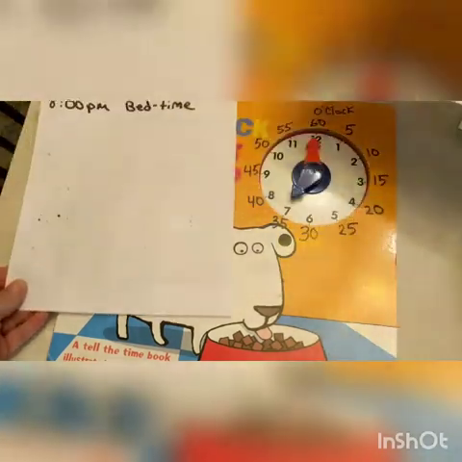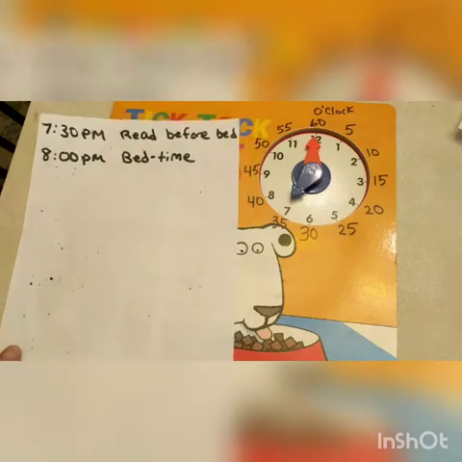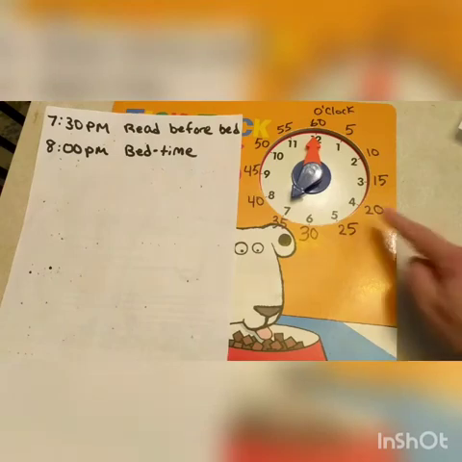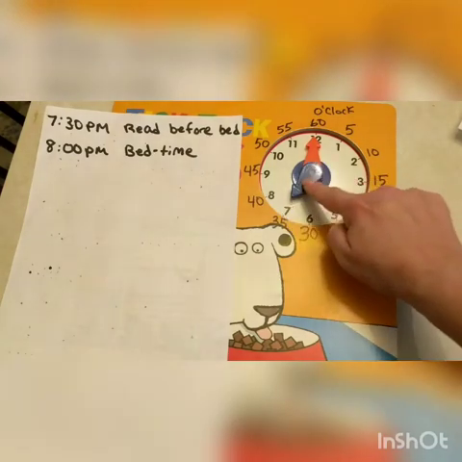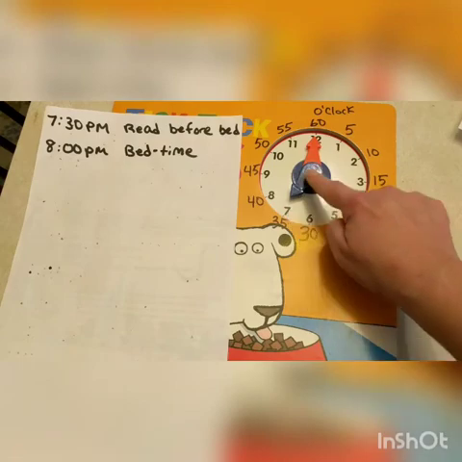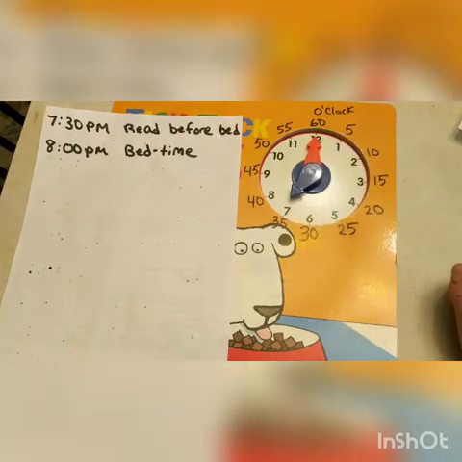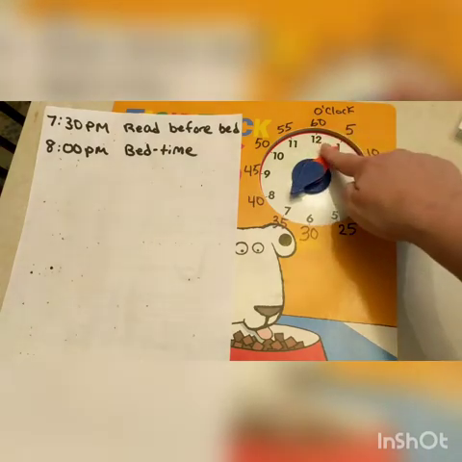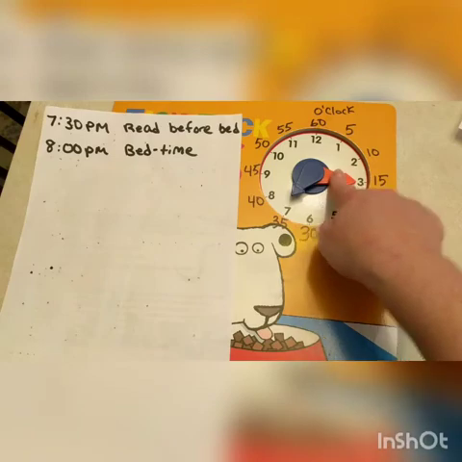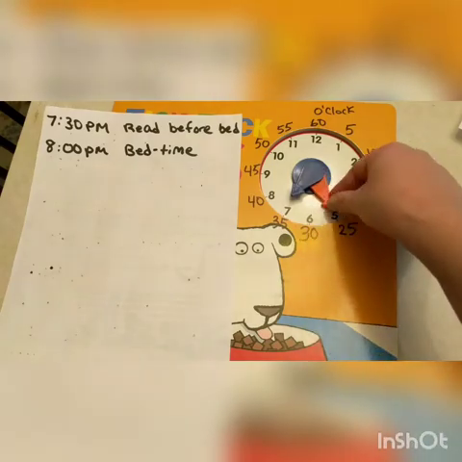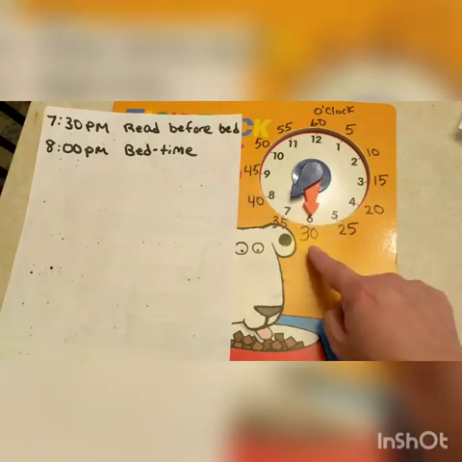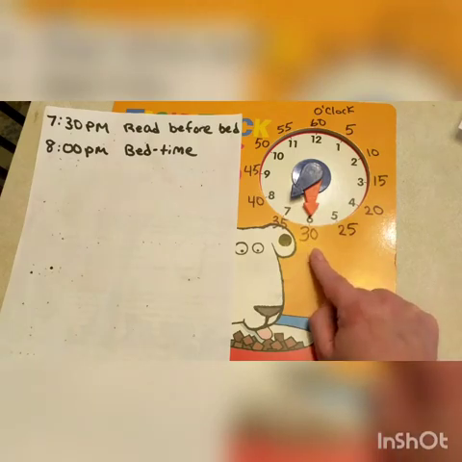Couple more things on my schedule. 7:30 p.m. I'm going to read before bed. So my hour hand is going to stay at the 7, little hand, hour hand at the 7, but my minute hand has to change. It says 7:30 p.m. So we're going to move that minute hand, count with me, 5, 10, 15, 20, 25, 30, all the way down towards the bottom. So this clock is now saying 7:30 p.m. I'm going to read before bed.